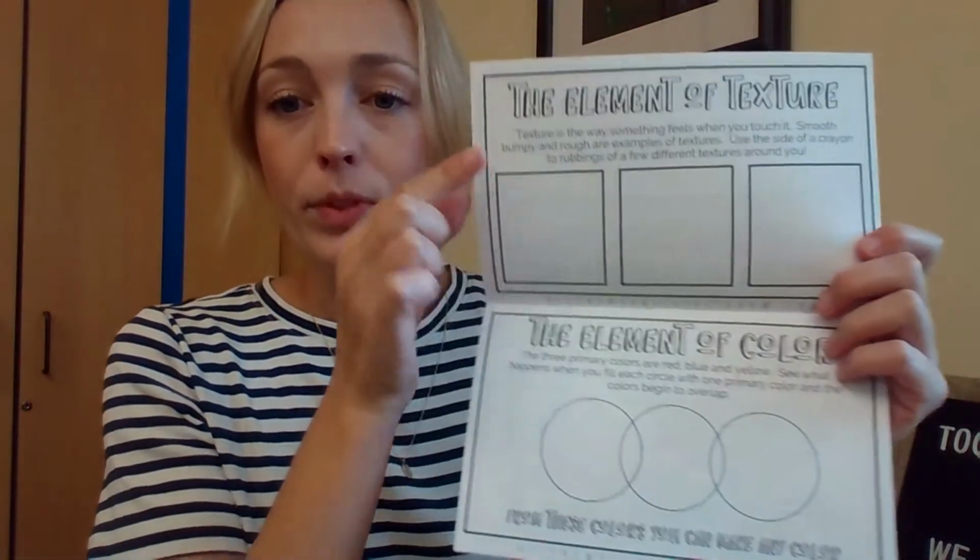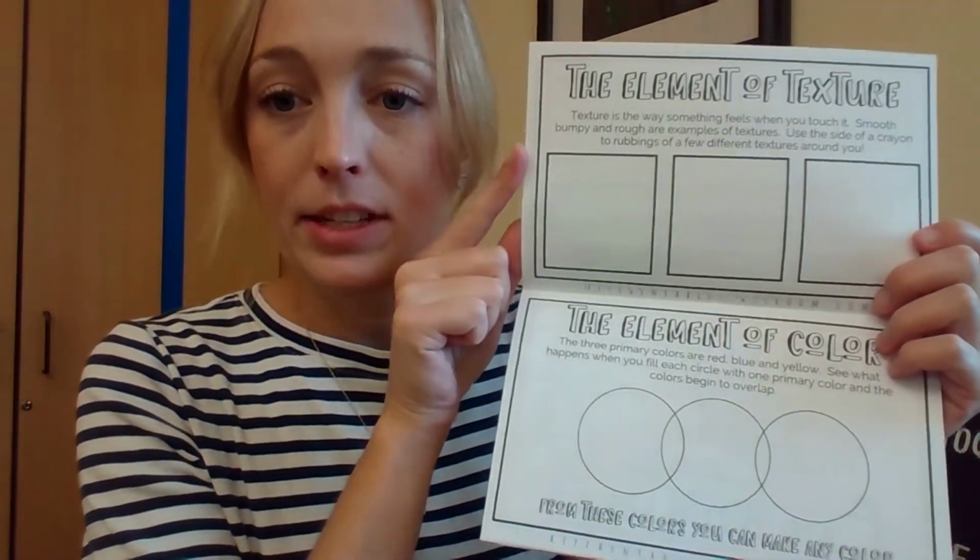All right, flip your page. Now you can pause this at any time and work on this as I'm talking, or you can watch this and go back later. It's up to you. So we'll move on. The next element is the element of texture.